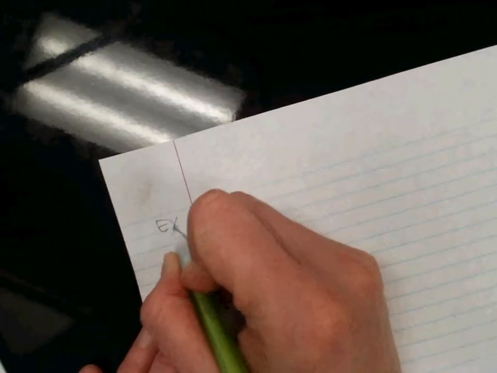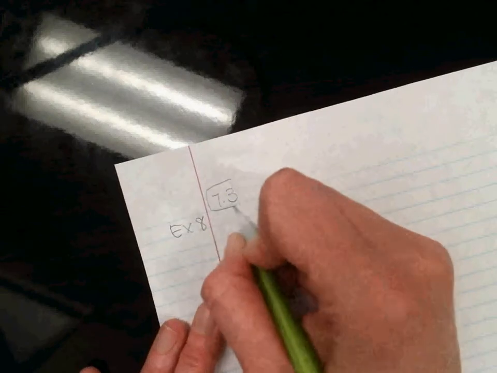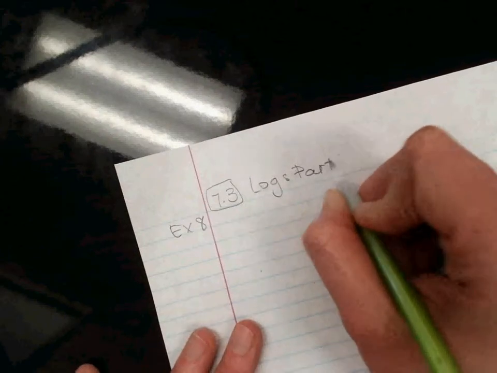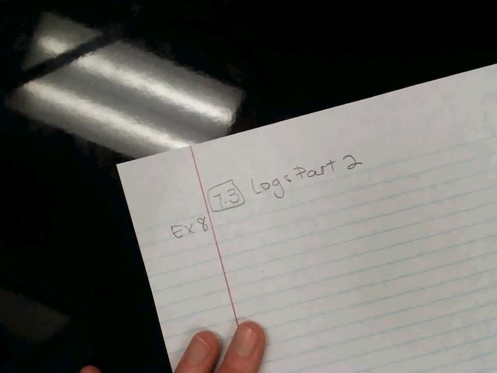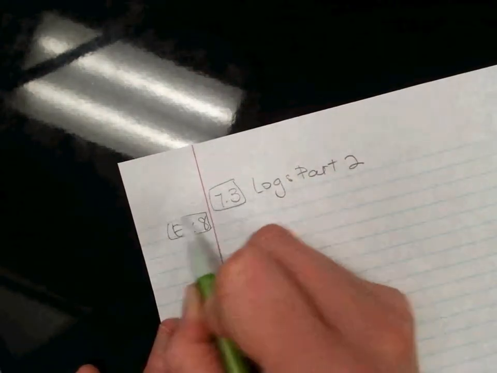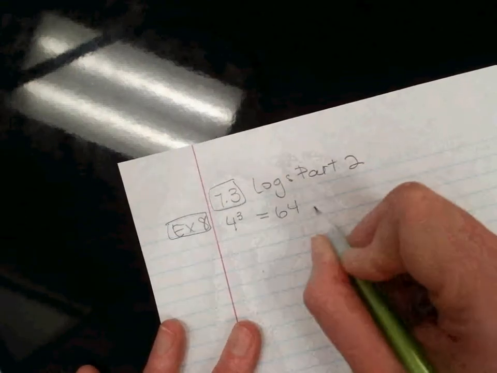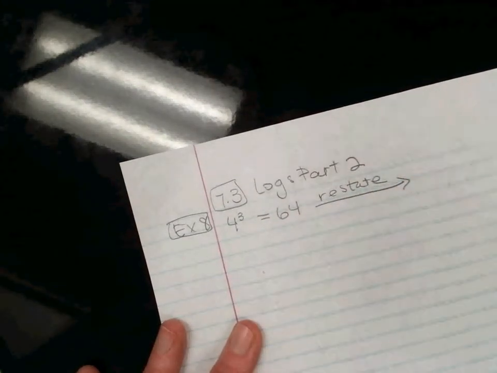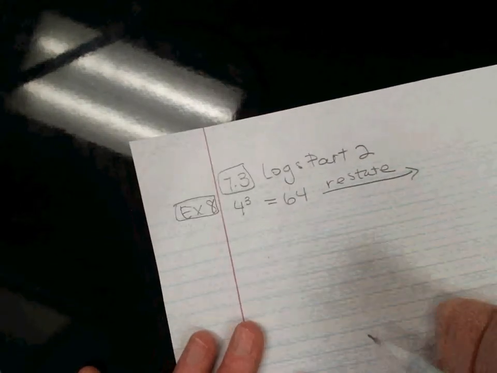Example 8 actually kind of starts to bleed over into lesson 7.3, which is your flex assignment for tomorrow. Hope you don't mind. We're just going to knock that out right now. I promise you I'll only do 4 more examples, and then we'll be done. So example 8 is 4 to the 3rd power equals 64. I want to restate that using logarithms. So that goes back to the very beginning. We did that in order to discover the definition of logs.